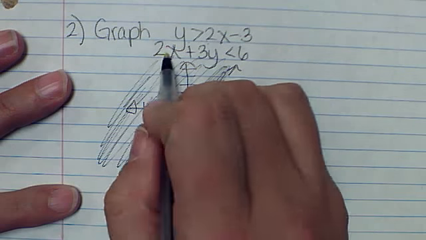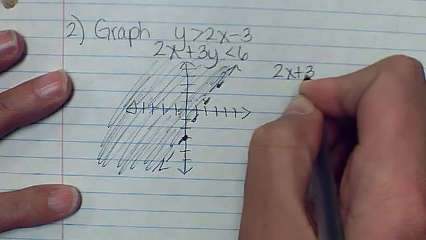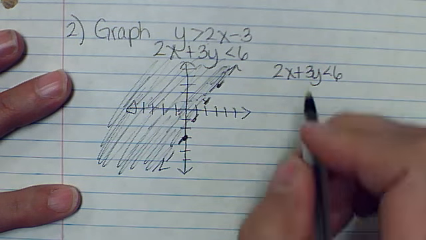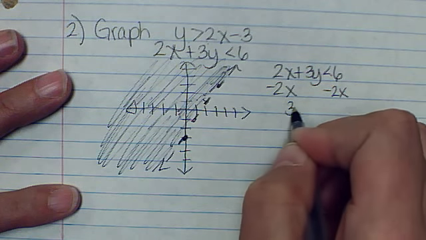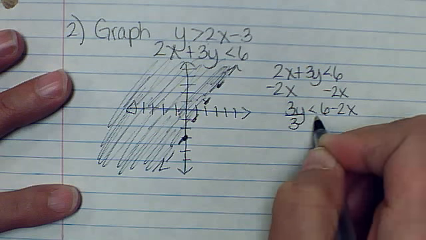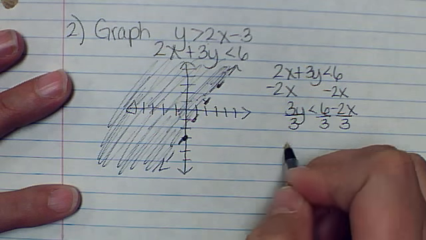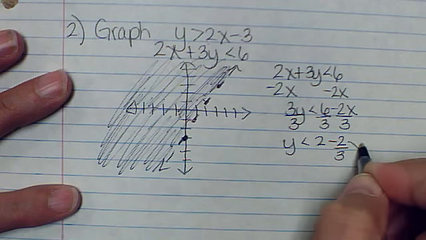Now, for the other inequality, 2x + 3y < 6, I can't graph that the way it is. I have to solve it for y. So I do minus 2x, minus 2x. So I get 3y < 6 - 2x. Divide by 3. And y < 2 - (2/3)x.